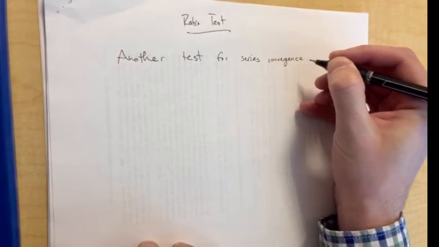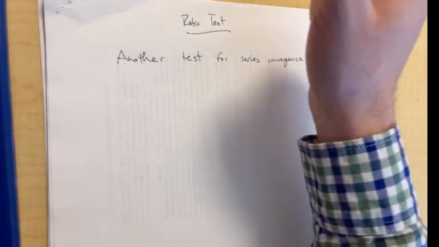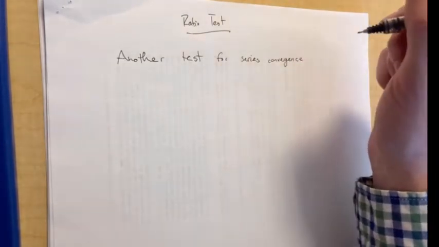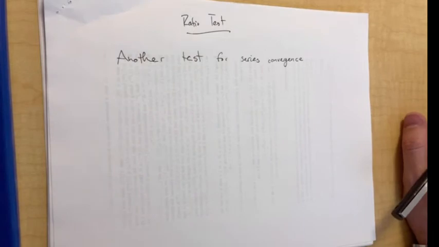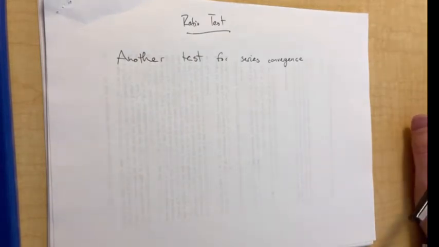I'm glad I wore this slightly respectable looking shirt so that when you see my arm there, I look like a respectable professional.